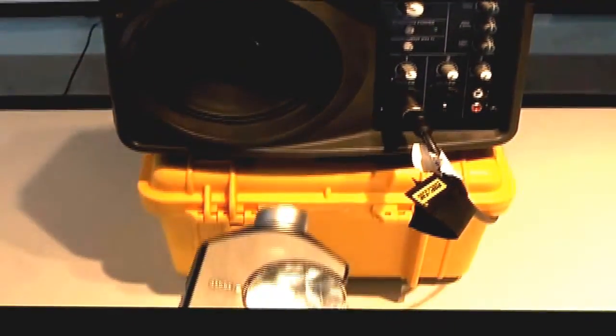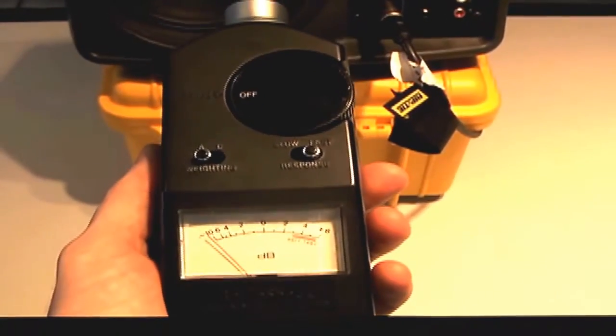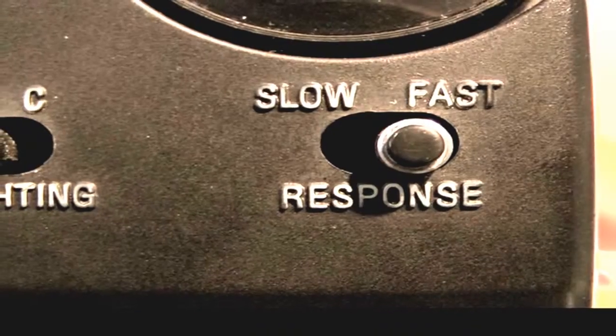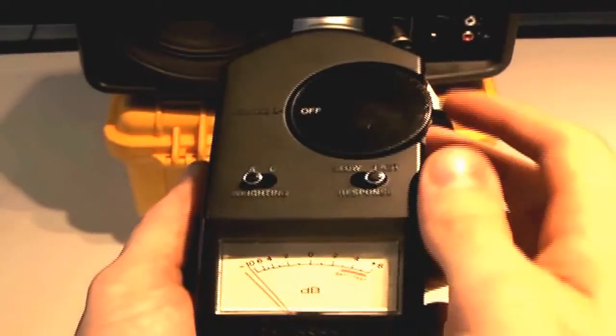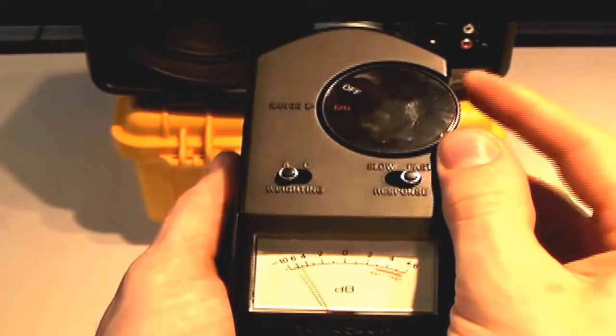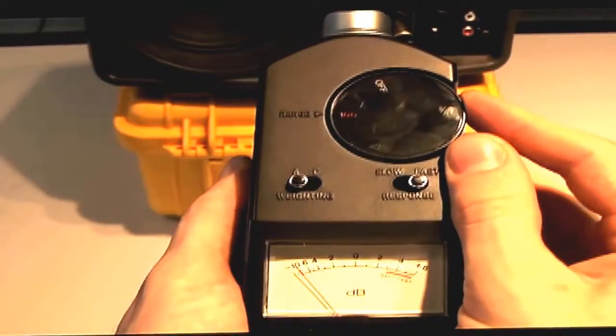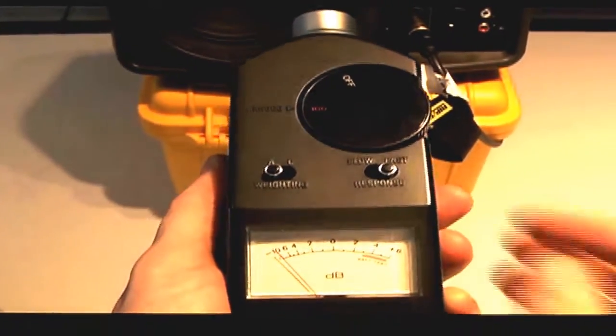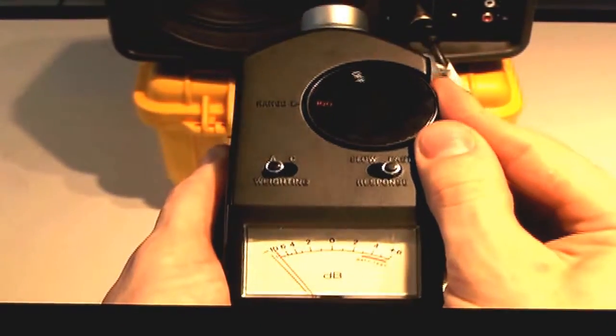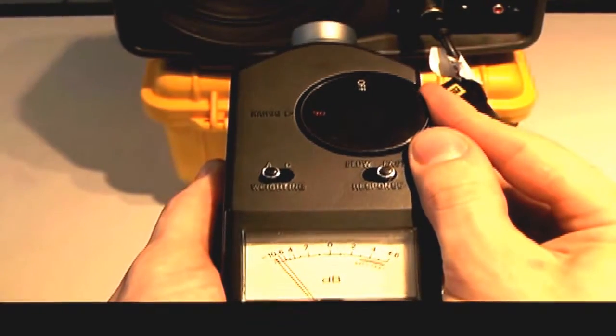Begin by standing in front of the speaker with the SPL meter pointing directly at it. Make sure the SPL meter is on A weighting and fast response. Then turn the range dial to somewhere besides the off position. Play the tone out of the speaker. The needle on the SPL meter may move. Turn the range dial until the needle falls somewhere in the middle of the display range.